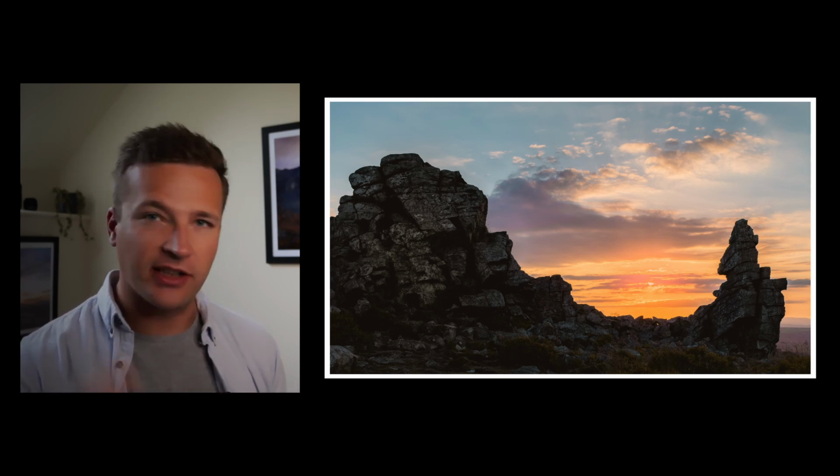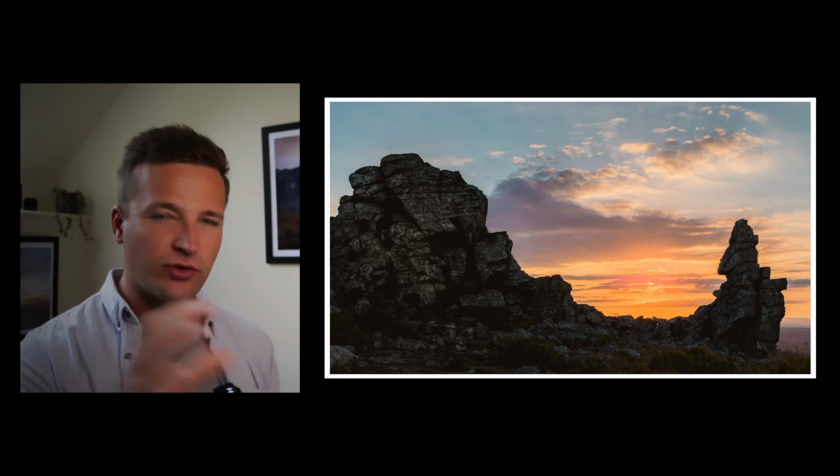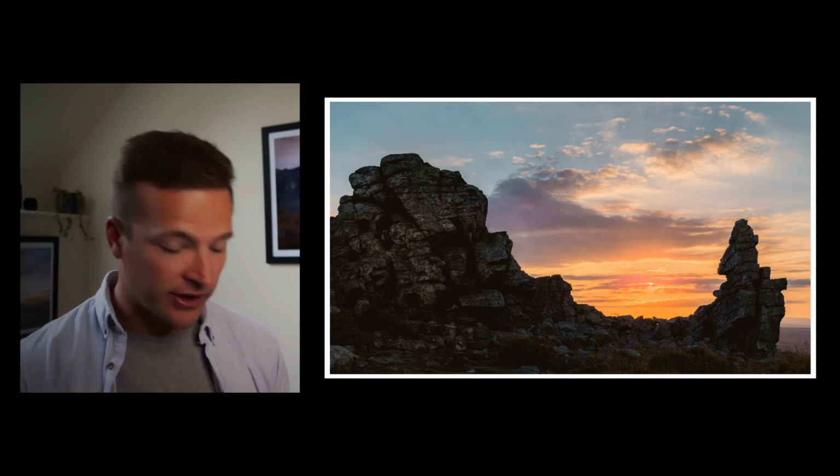So that means there's a nice bit of contrast without it being too much. There's no distracting elements in this photo. And that's the big thing with harsh light. Really distracting bright spots are what you want to get rid of.